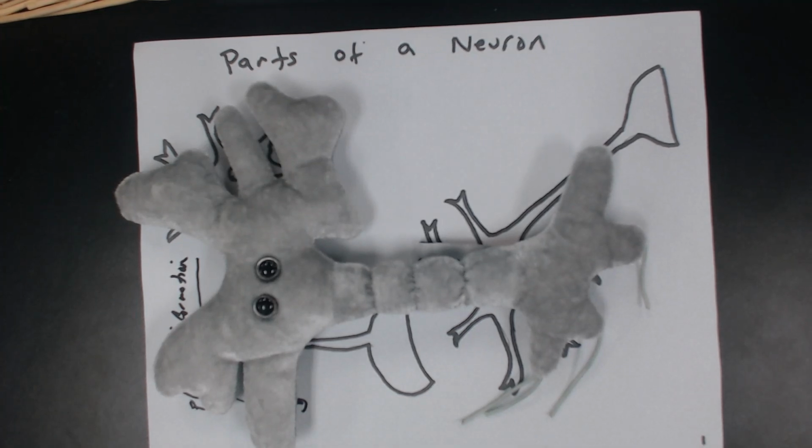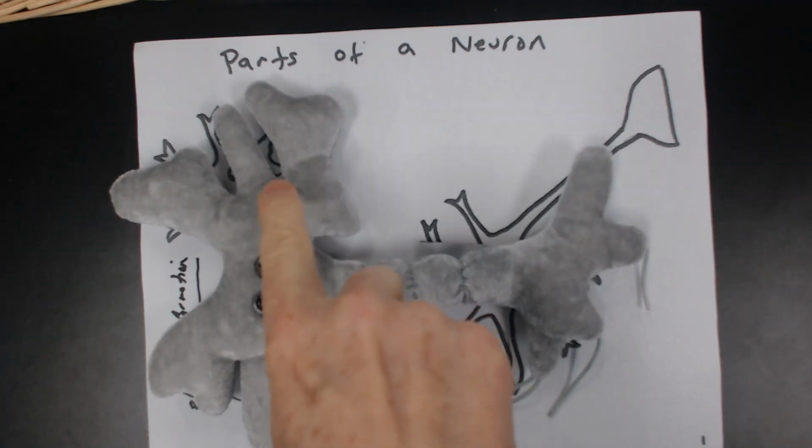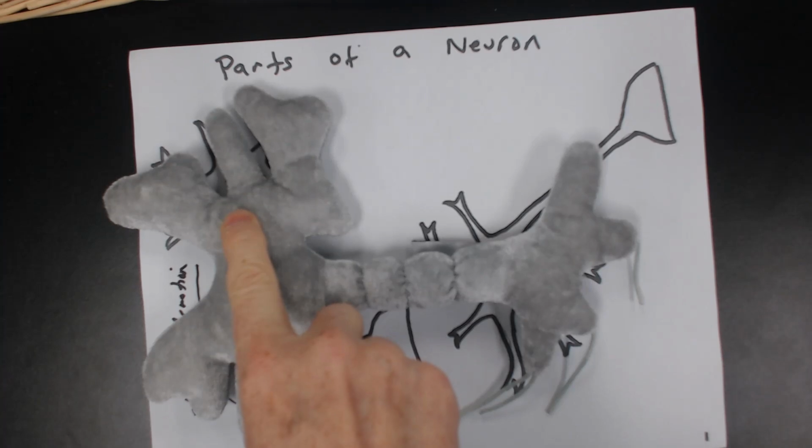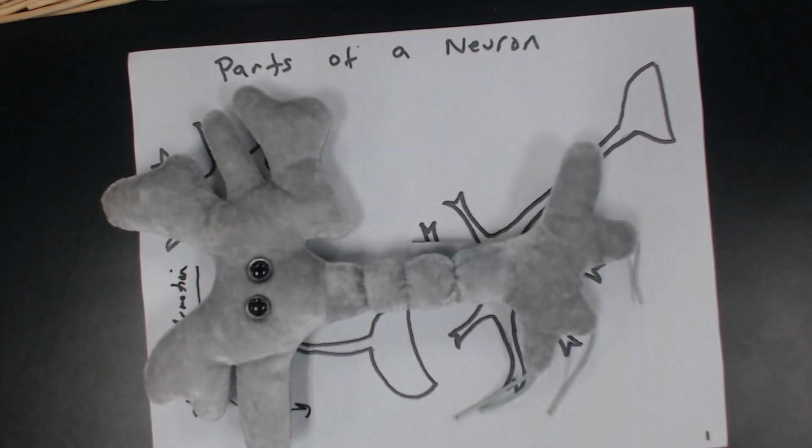How many neurons in sequence does it take for my finger to touch the stuffy, to feel the stuffy, and then transmit the feel of that stuffy to my brain? How many neurons does it take to do that? Any guesses? 3. Only 3? It's a 3-neuron system. We'll get to exactly what all those are as time goes on, but essentially just 3 neurons.